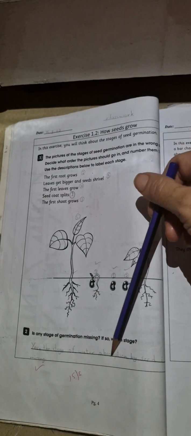So here are stages 1, 2, 3, 4 and 5. We have to number these stages as well. Now is any stage of germination missing? Is there any stage which is not here? Yes, the stage of absorption of water by the seed and swelling of seed is not shown here. So the answer is yes, the stage of water absorption by the seed is missing.